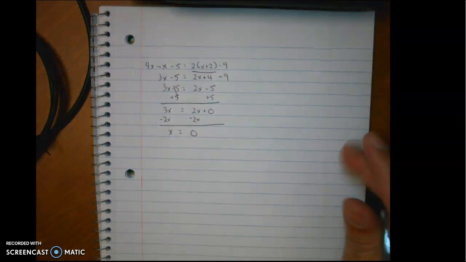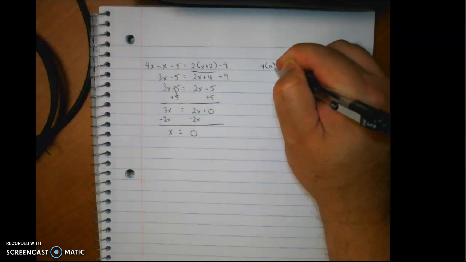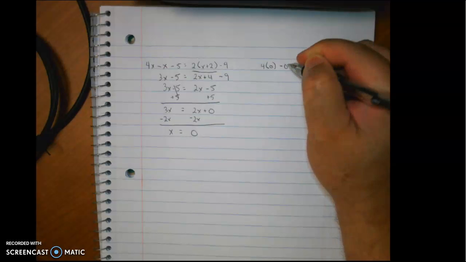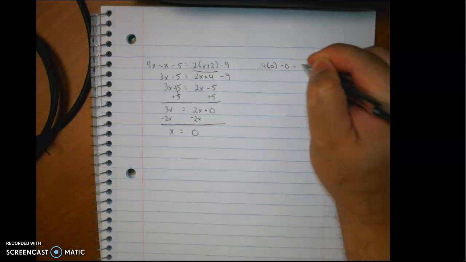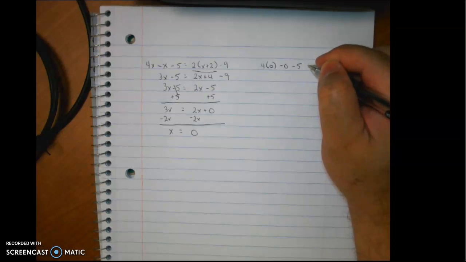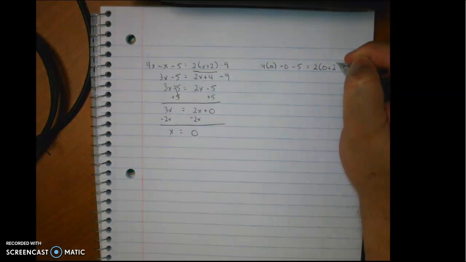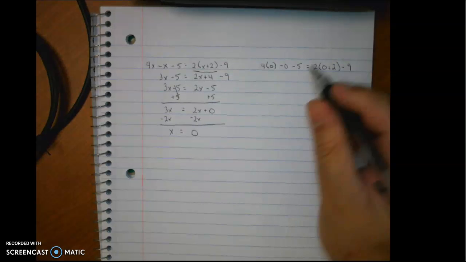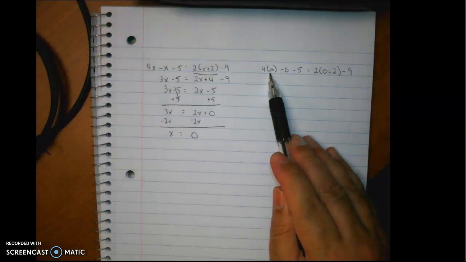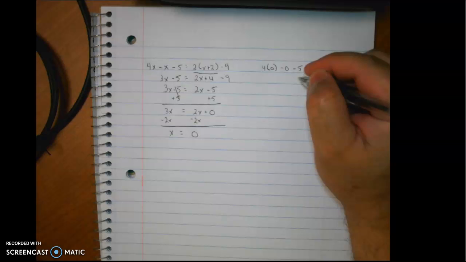We can go back in and make sure that works. 4 times 0 minus 0 minus 5 equals 2 times 0 plus 2 minus 9. So on this side, 4 times 0 is 0. 0 minus 0 is 0. Minus 5 is a negative 5.